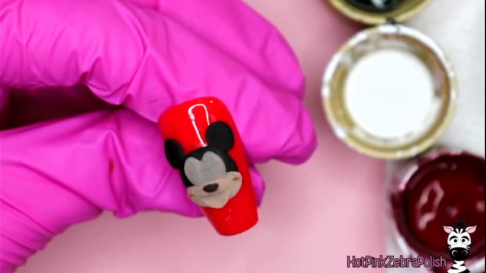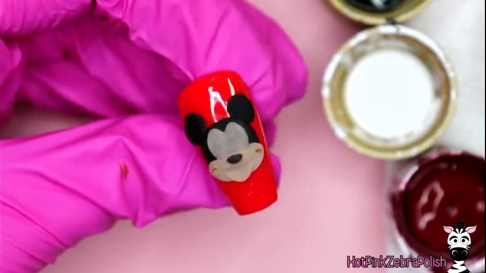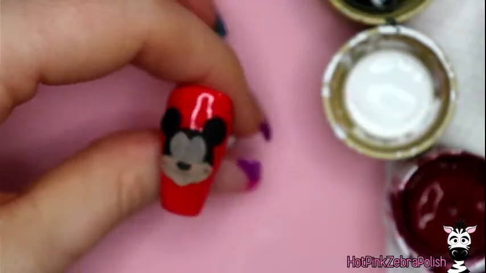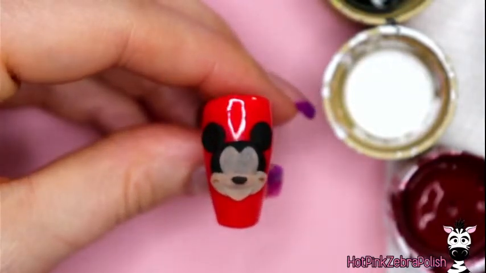And this is so silly. I never paint with gloves on. It's just not my normal thing. And my brush was slipping. So off with the gloves. Oh yeah, that feels better.